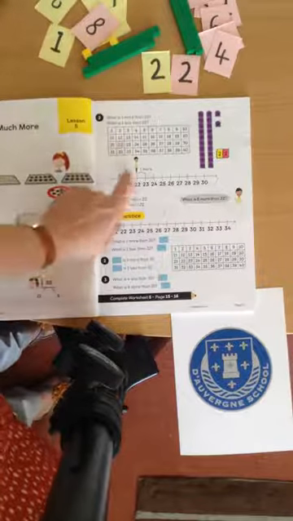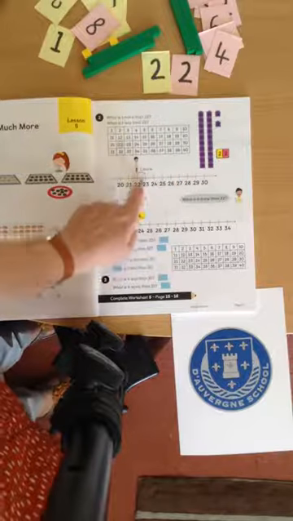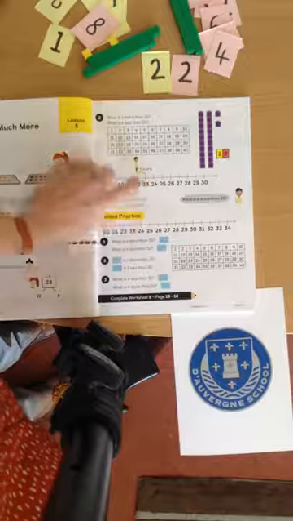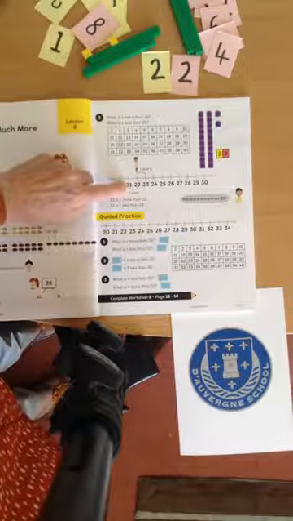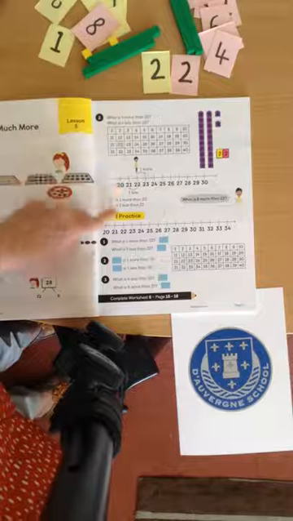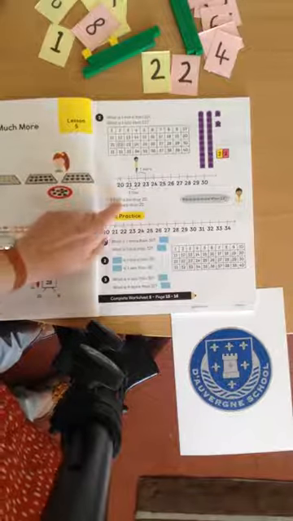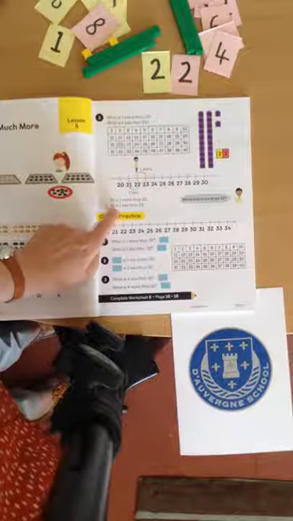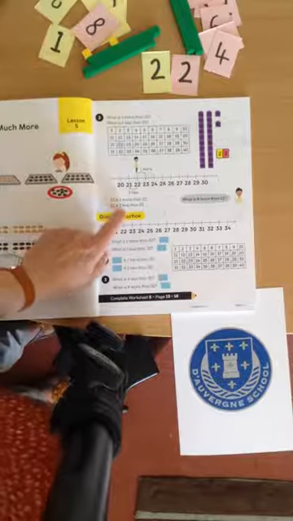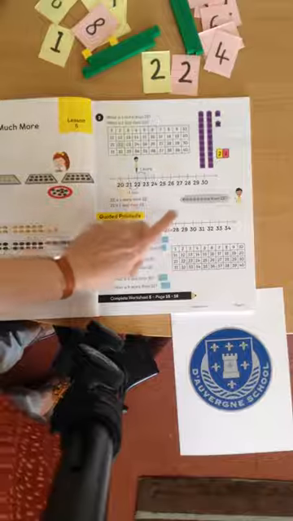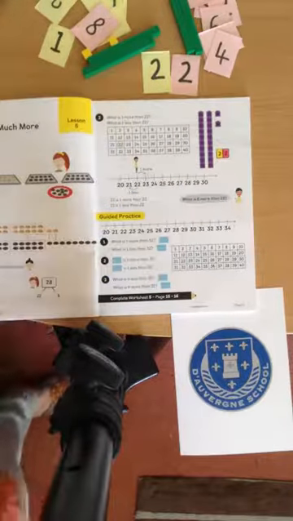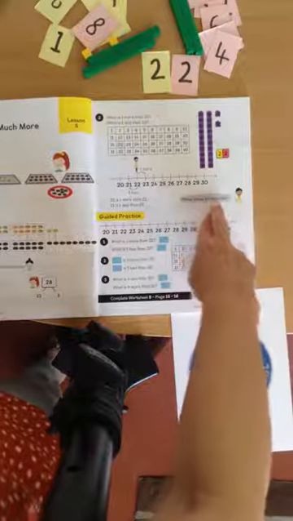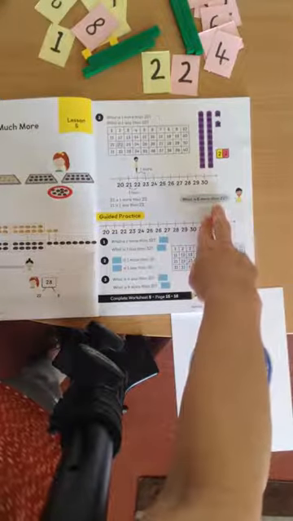Here's Ravi, and he's on a number line, and he's found 22, and he's jumped one more to 23, and then he can jump back one less, 22. So we can say 23 is one more than 22, and we can say 21 is one less than 22. And Ravi asks us a question here, and he says, what is 6 more than 22?